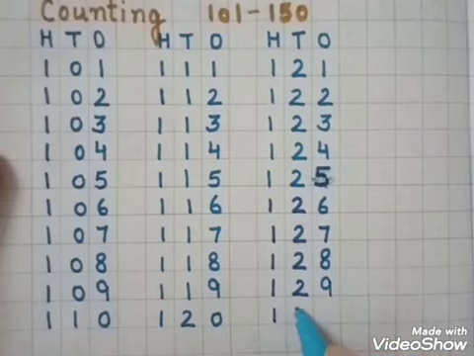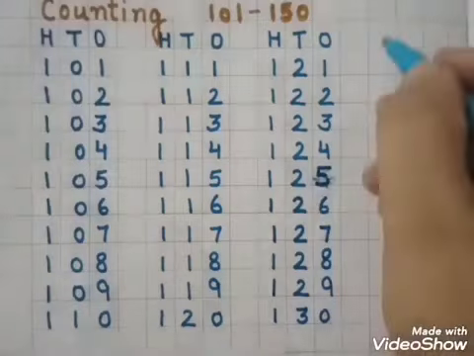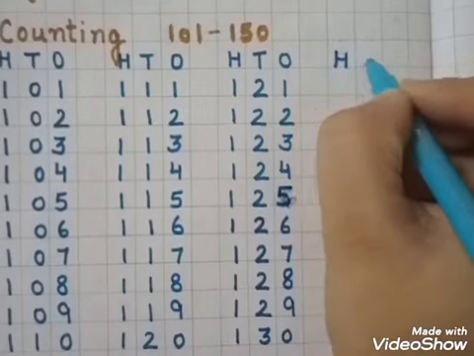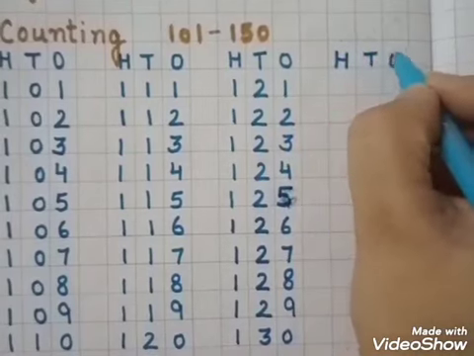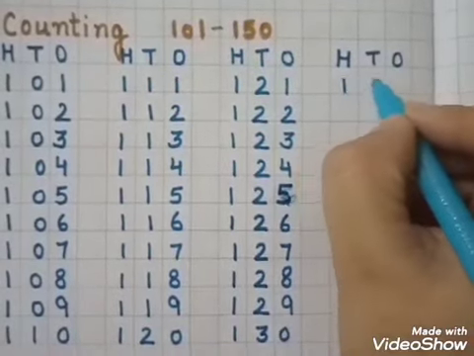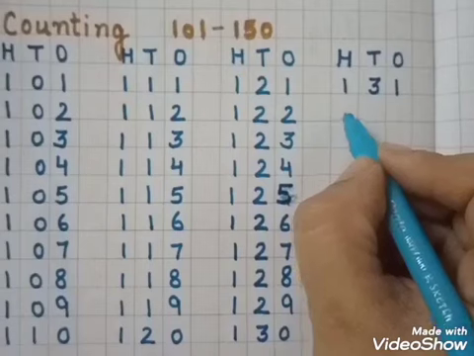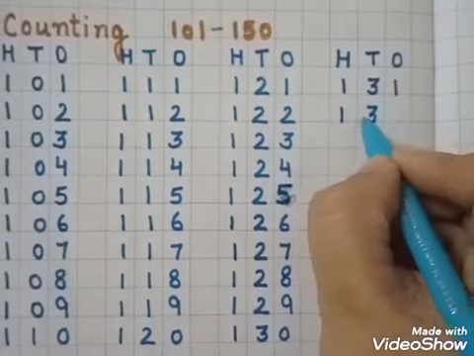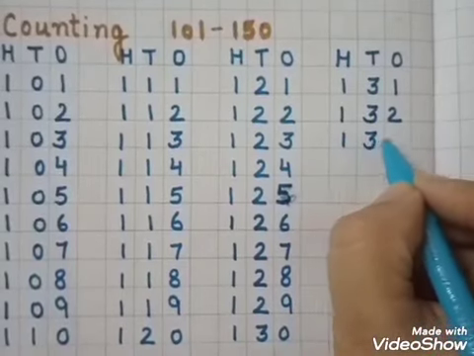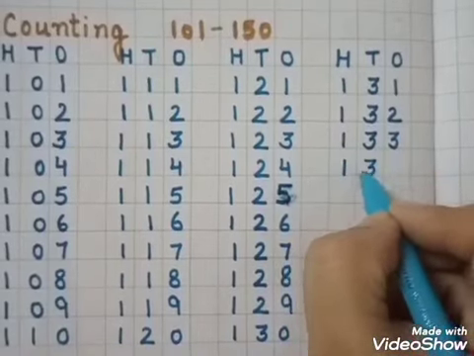1, 2, 9. 129. 1, 3, 0. It's 130. Now here again leave one box and write down here H for 100, T for tens, O for ones. So write down here 1, 3, 1. 131. 1, 3, 2. 132. 1, 3, 3. 133. 1, 3, 4.